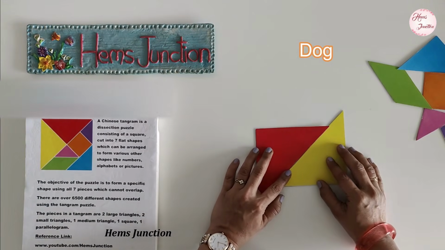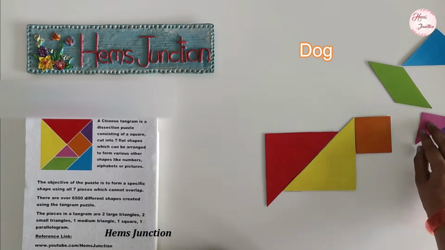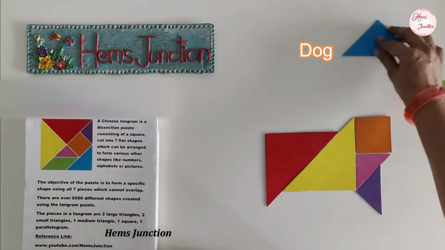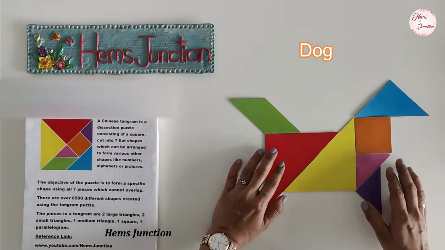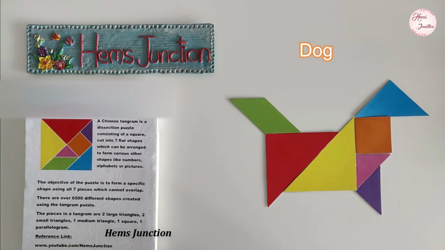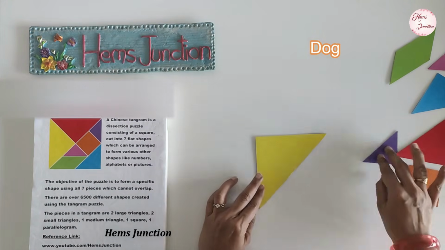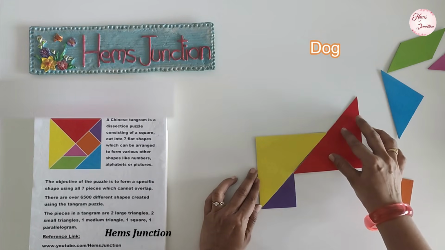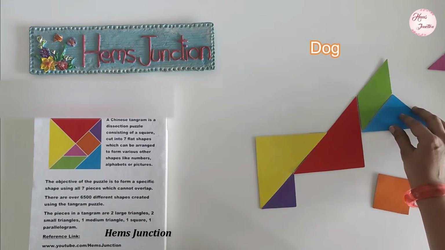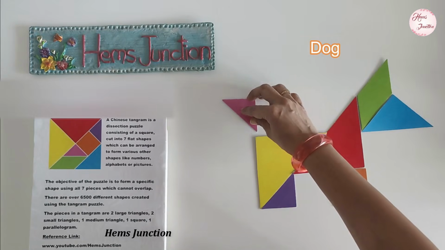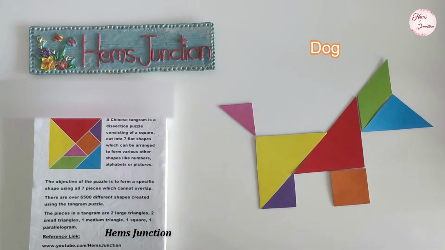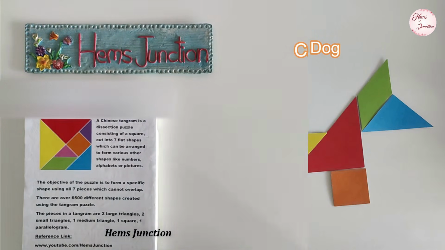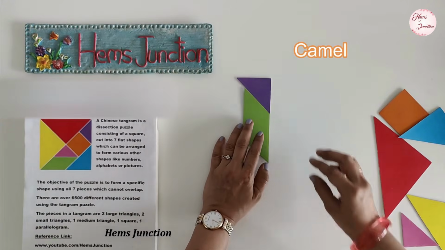This is a tangram dog. Here is another way of making a tangram dog. Let's make a tangram camel.